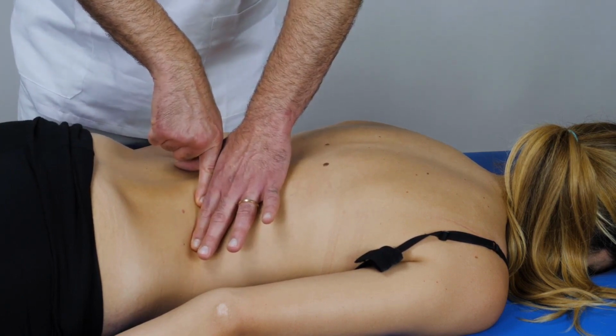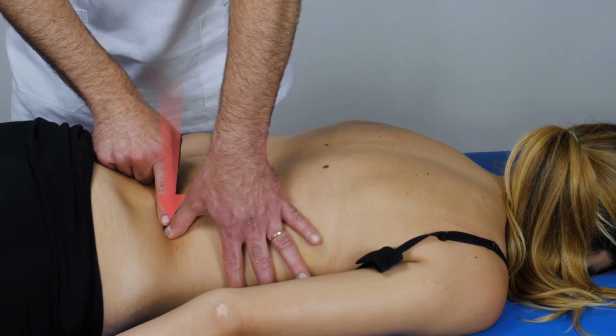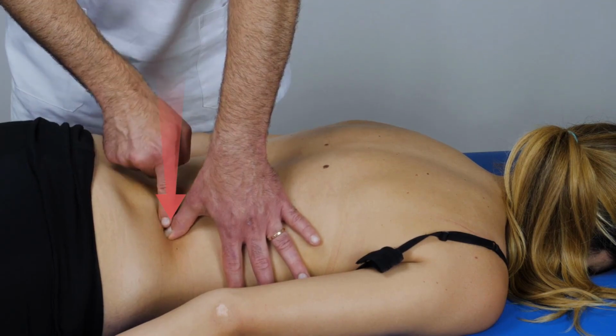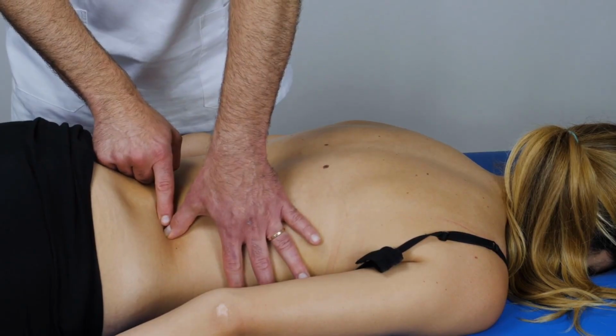Once we find the taut band and the trigger point, I will make the ischemic compression. Of course, I will do the ischemic compression for the time needed to release the contracture.